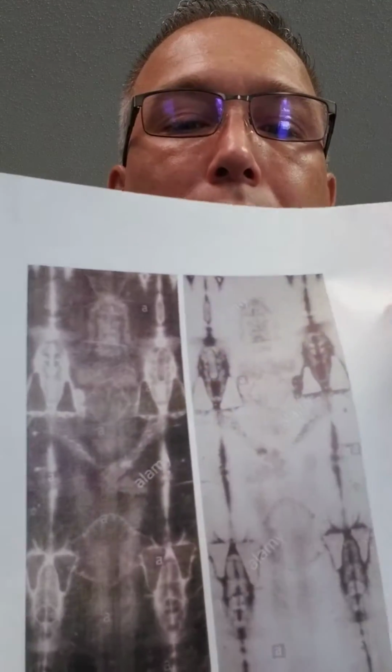There's also, here's the full picture. That was just of the head. This is a picture of the full length, and you can kind of see the details there. You can see the wounds on Jesus in this. You can kind of see on his wrist there's a hole there. On his side there's a wound, and down by his ankles there's also a wound, and you can kind of see wounds around his head.